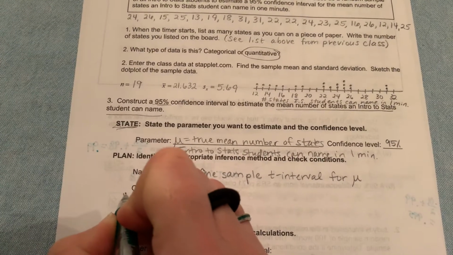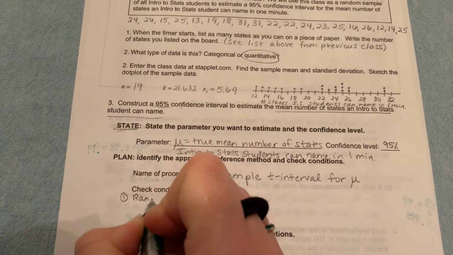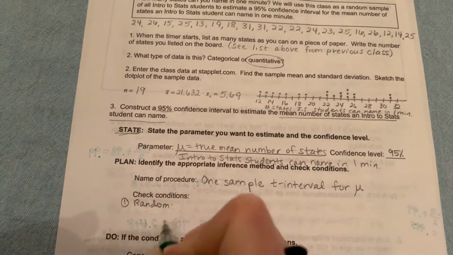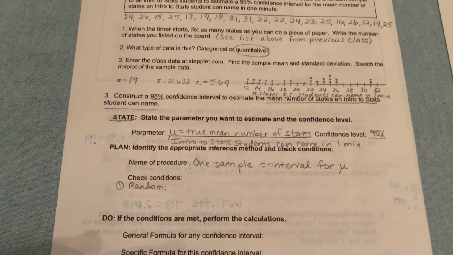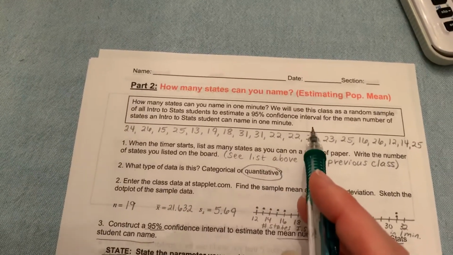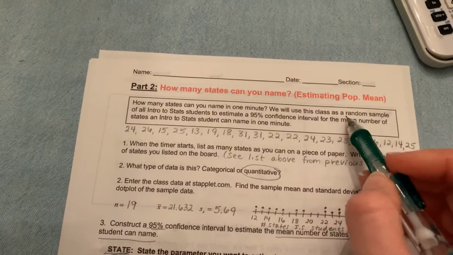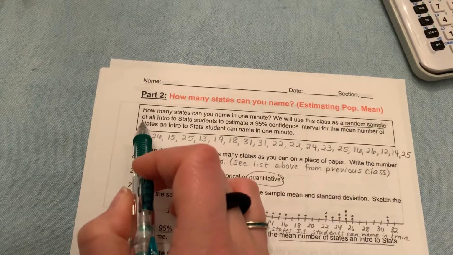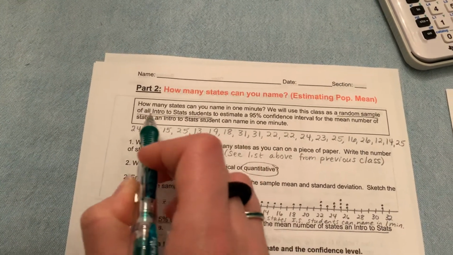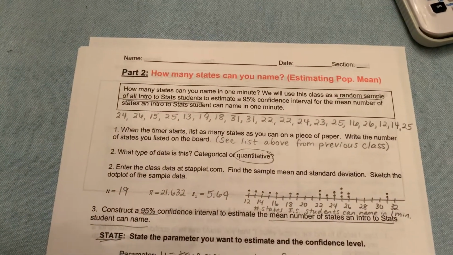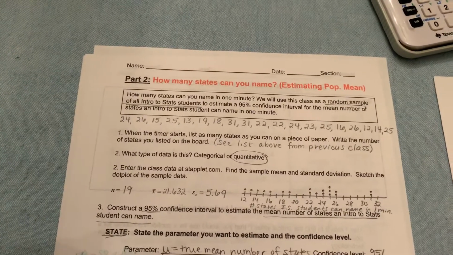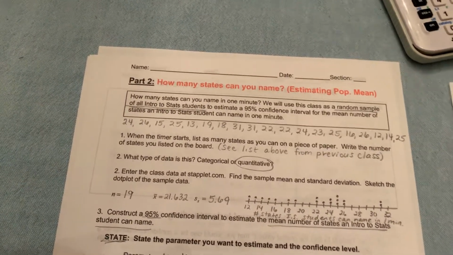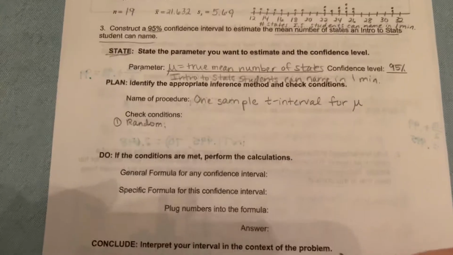Okay, so then we have to check the conditions. These are those same conditions we've been talking about. Random. We have to check that we have a random sample. And again, whenever we look at this, we want to look back up to the problem to see if we took a random sample. And it tells us we will use this class as a random sample of all intro to stat students. Now, we should know back from chapter 1 that just using the class is probably more like a convenient sample, but for the sake of collecting data, we're going to assume that it's a random sample.